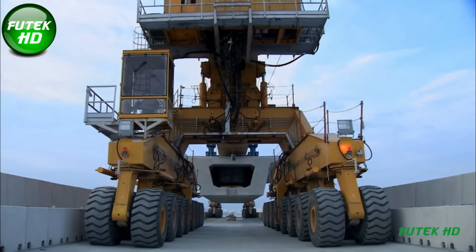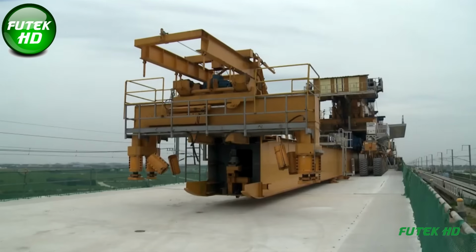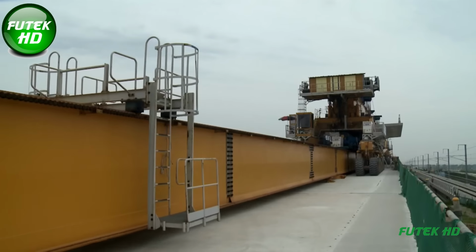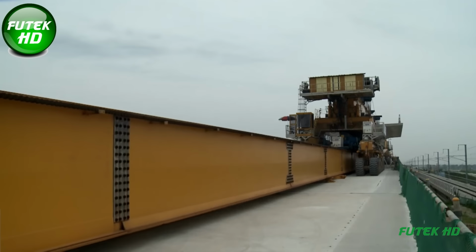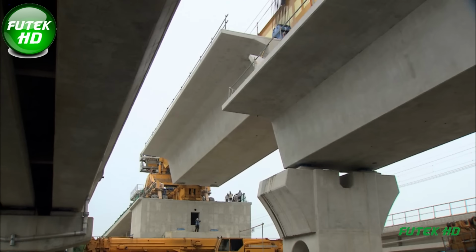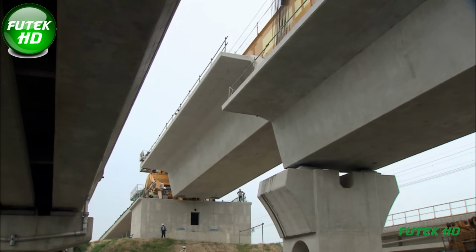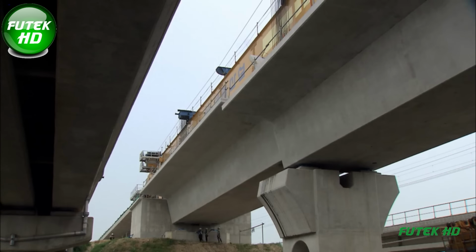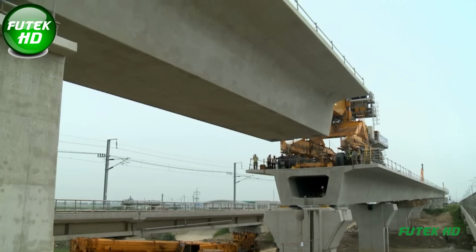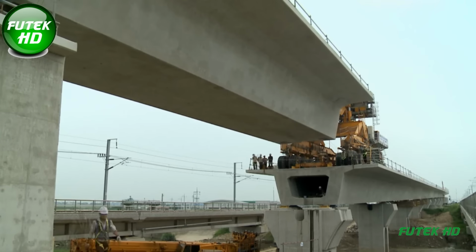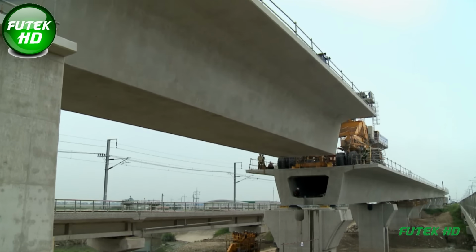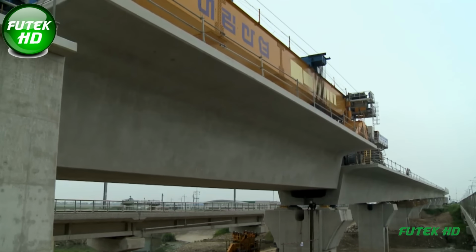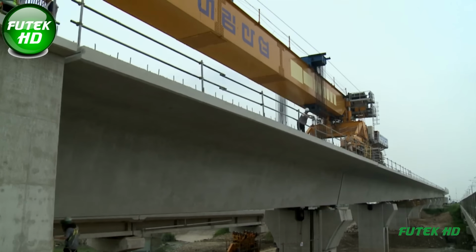The PSM, precast span method, is a construction technique that involves the prefabrication of bridge components, in this case, box girders, in a controlled factory environment. A box girder is a structural element that supports the weight of the bridge and is essential for stability. The standard span length for each box girder used in this project is 25 meters. Once these girders are manufactured in a factory setting, they are transported to the construction site using specialized vehicles and heavy machinery.